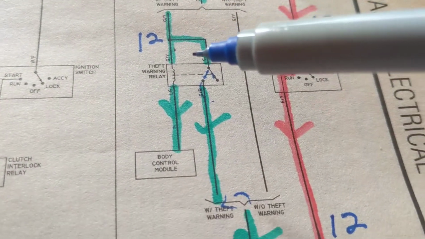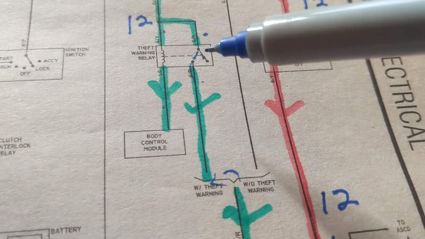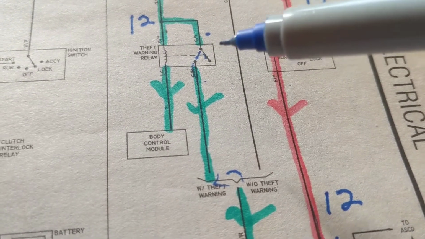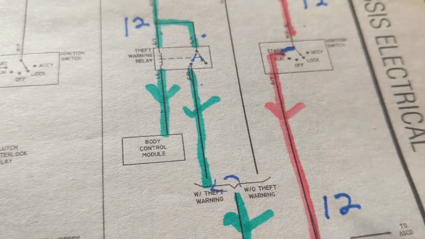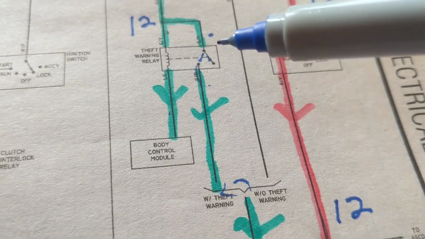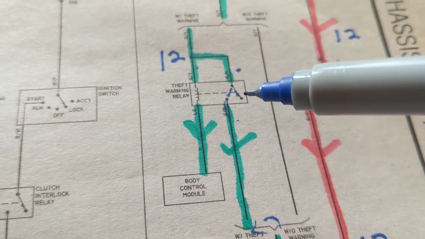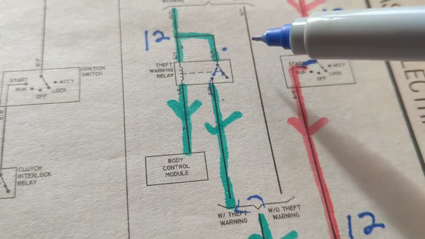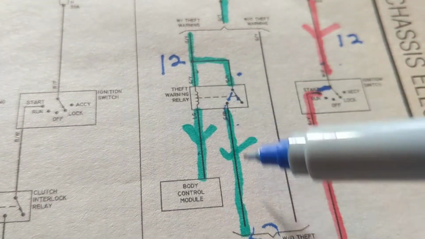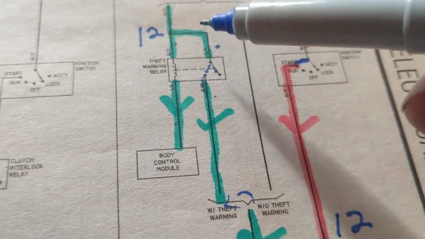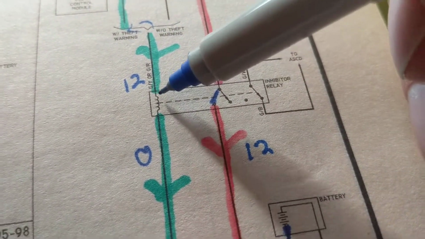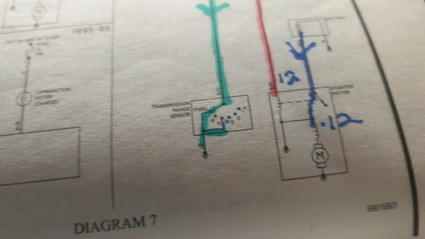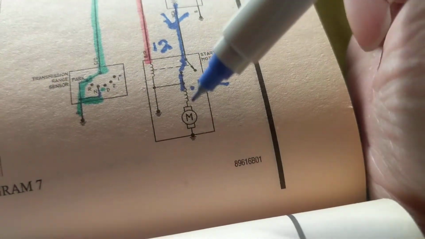Now, we said if the theft deterrent system has a problem, it keeps on making alarm, alarm, alarm. Obviously, I can't start the car. What do I do? Well, somebody said to me, just pull out the relay. No, you can't do that. If you pull out the relay, remember, we don't have this line over here. We're dealing with this line. If you pull this out, I have no 12 volts going to this, to activate the starter.